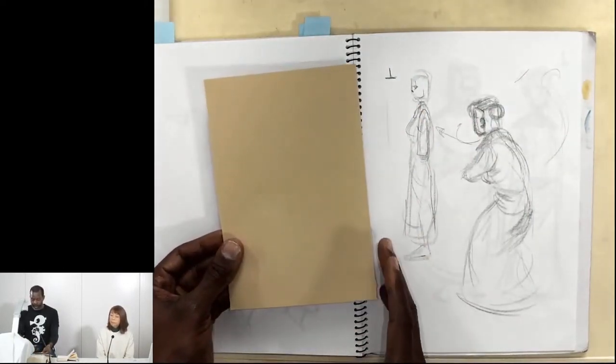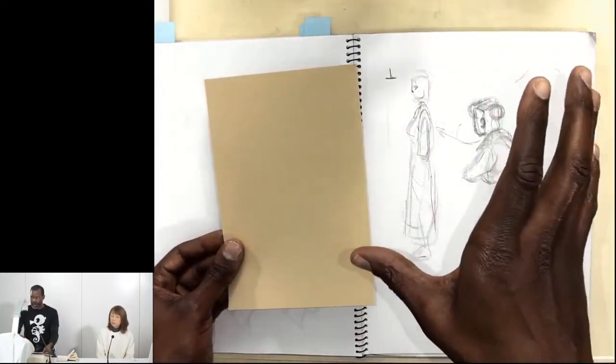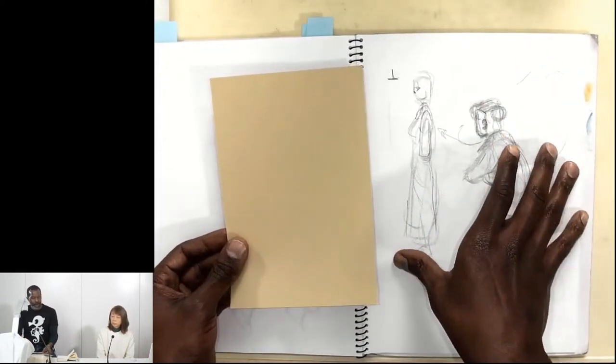Then cut it in half, or cut it to the size that's going to fit the paper you're working on.